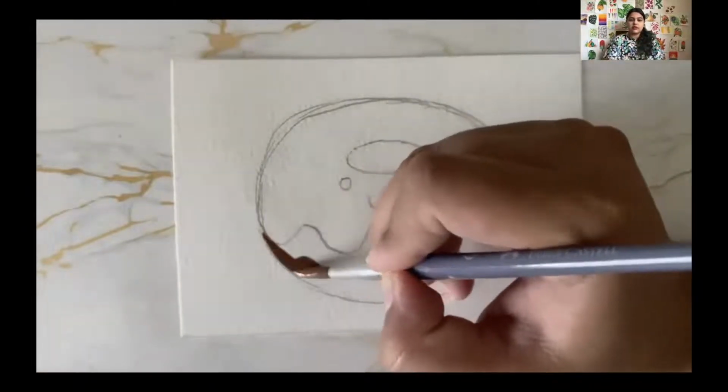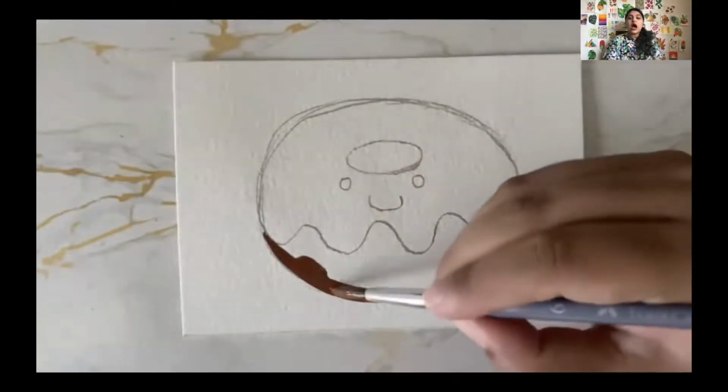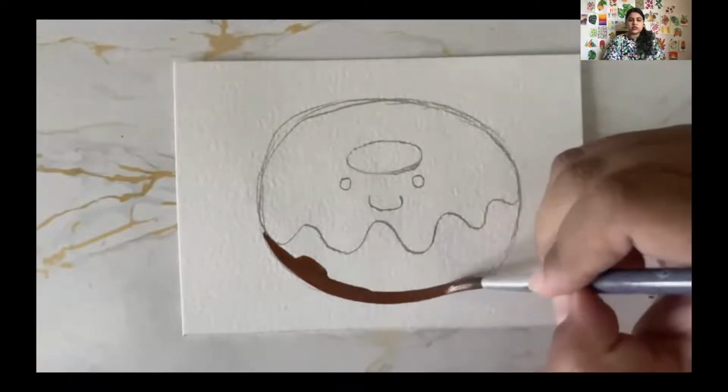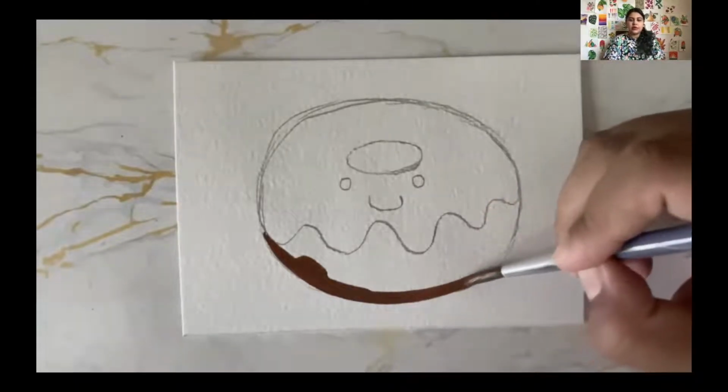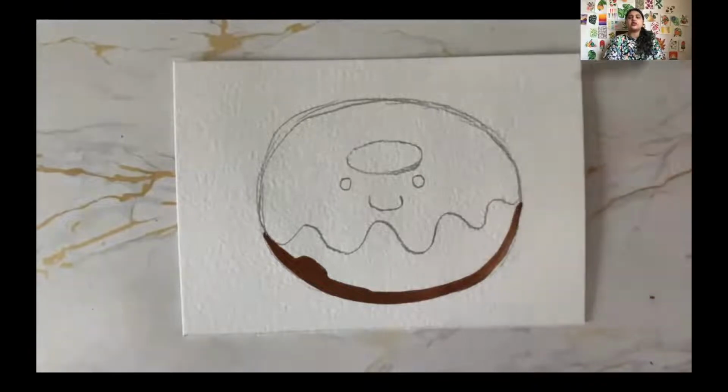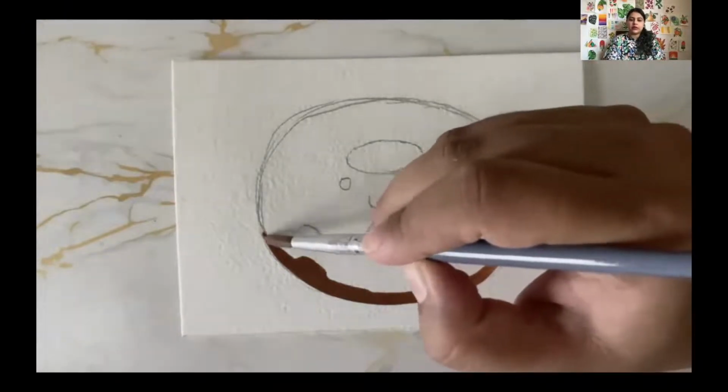So you can see I'm first going to slowly outline my whole portion. You can see I'm taking my time in doing this. I am not going to rush into it. So I want you to do the same thing. Go ahead and do a complete outline first.